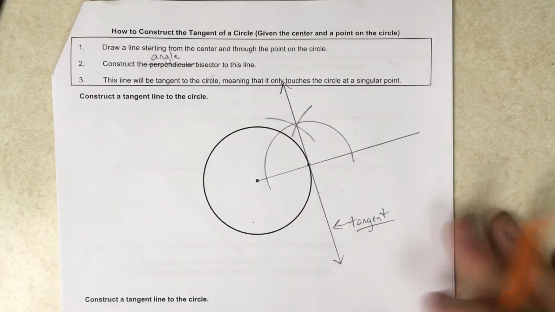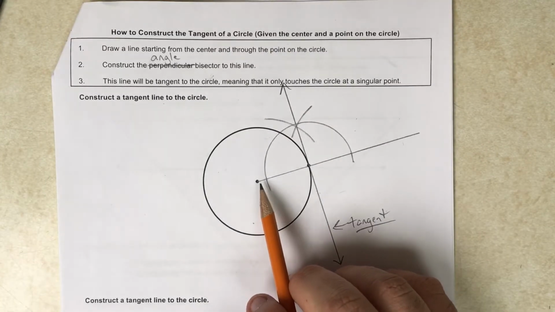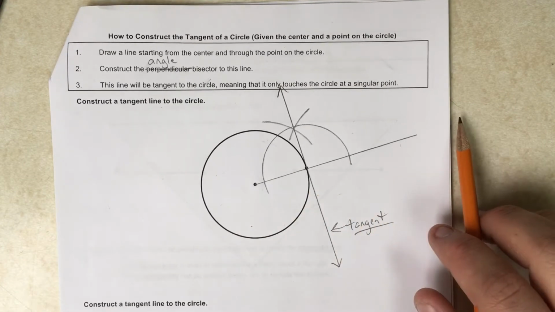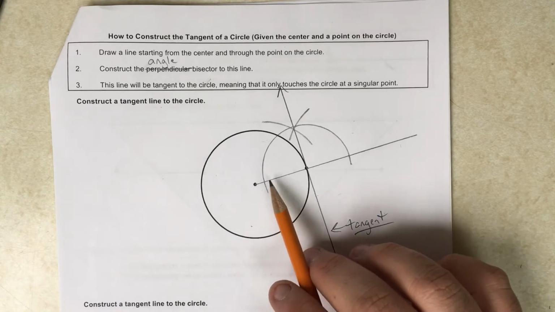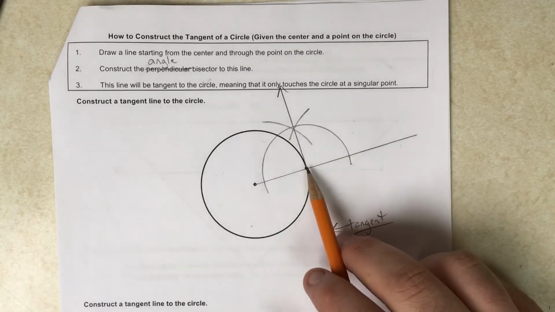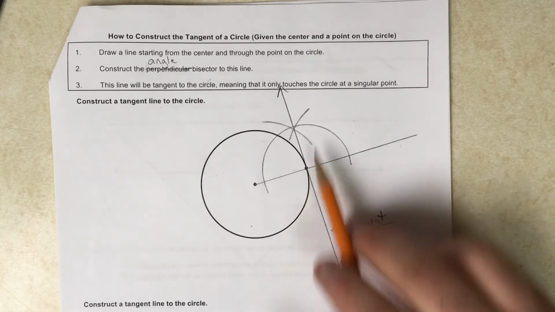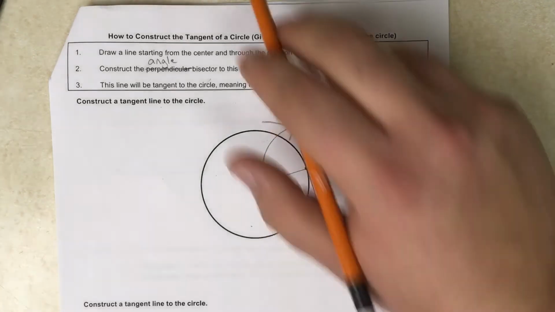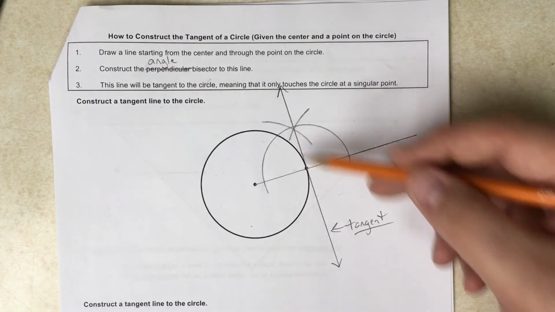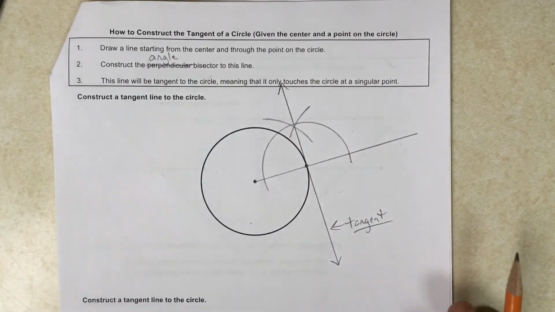To recap, start from the center, draw a line going from the center through whatever point I give you on the circle, extend it, and make an angle bisector. You're going to make an arc that goes through both sides of the angle, with your compass at the vertex. Make your 2 little arcs and put a line from the point through where the arcs intersect, and that line will act as a tangent.